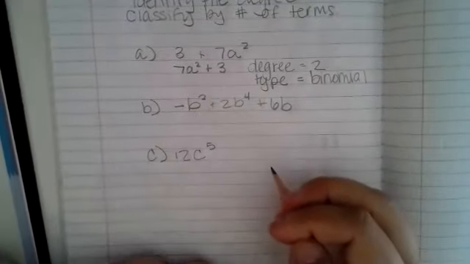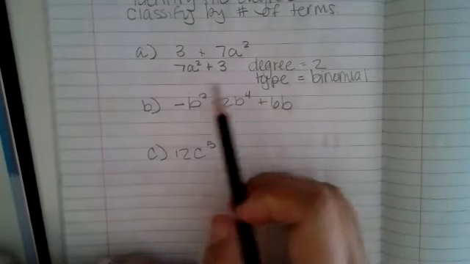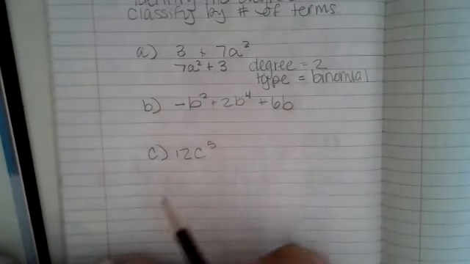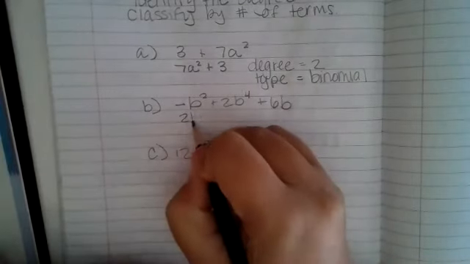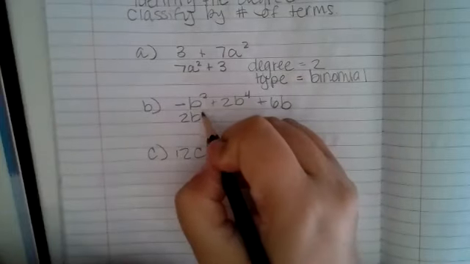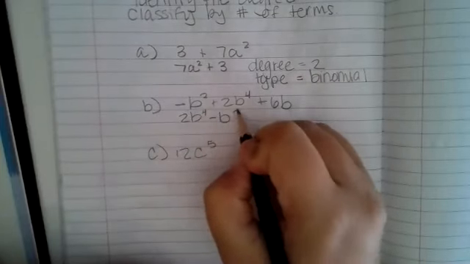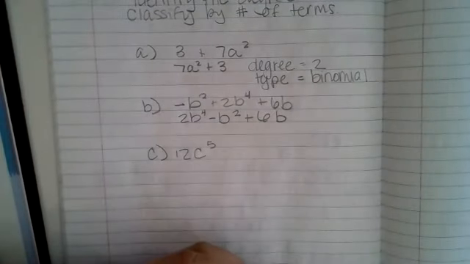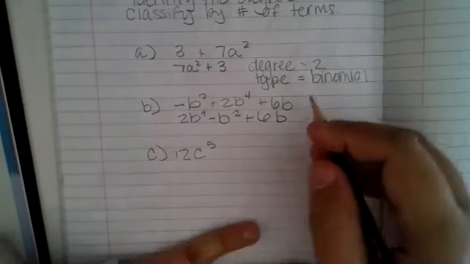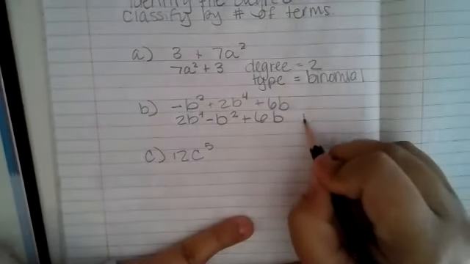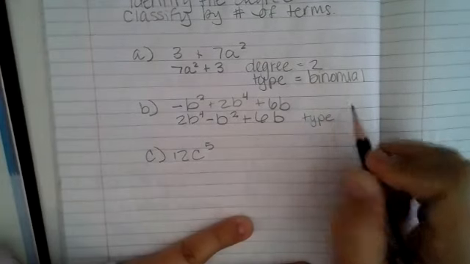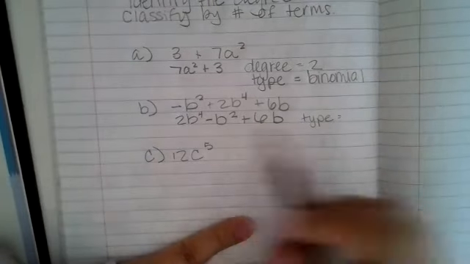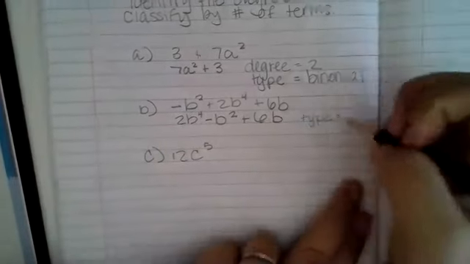Okay. Here we go. We're writing this greatest to least. So this is going to be 2b to the 4th minus b squared plus 6b. When we look at this one, the type here is going to be a trinomial because there's 1, 2, 3.